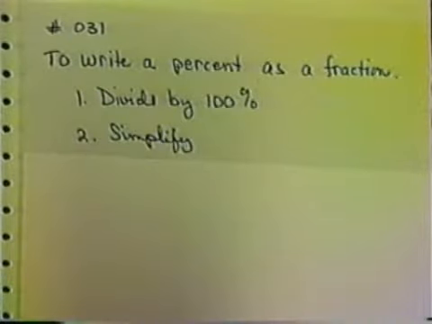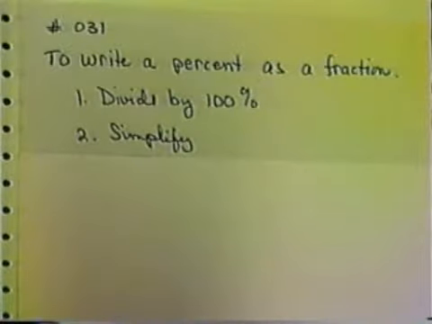Okay, as I promised, we are going to now look at percents in relationship to fractions. To write a percent as a fraction, we're going to do the same thing. If we're trying to get rid of the percent, we're going to divide by 100%. But since we want it in fraction form, we put it as a fraction and then simplify our answer.